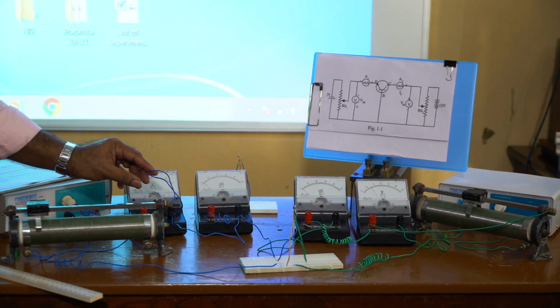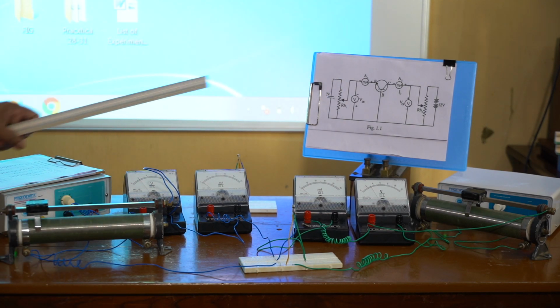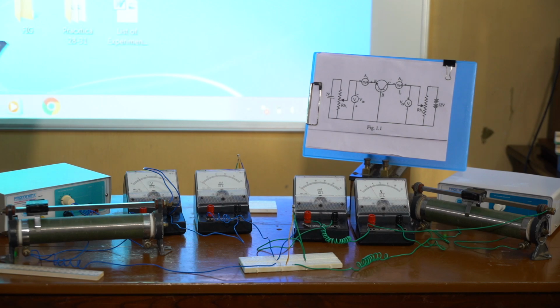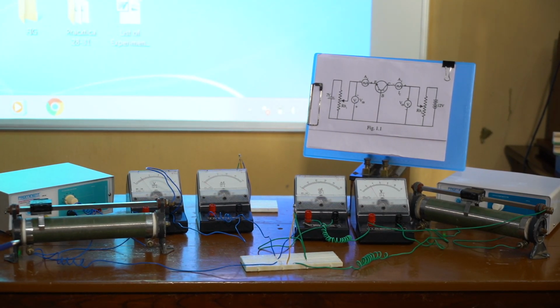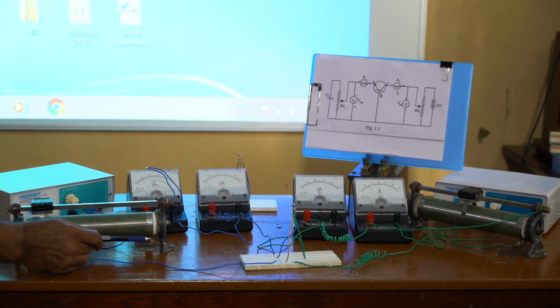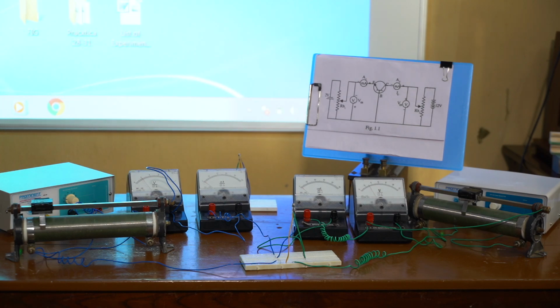From the voltmeter it is connected to the rheostat, the movable contact of the rheostat, that is a top connection. Then we have the potential divider arrangement. A voltage source is here. So the two terminals of the voltage source are connected to the two lower terminals of the rheostat, and one of the lower terminals is grounded. So that is the input side.